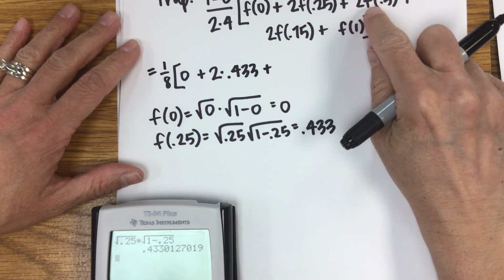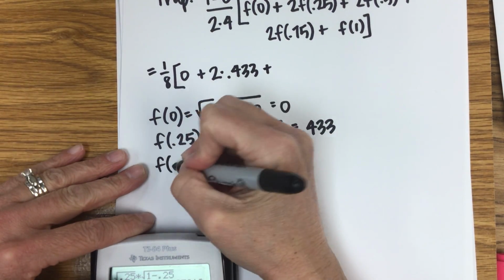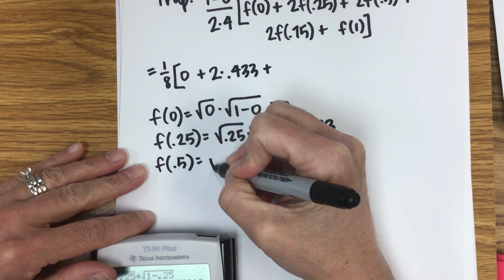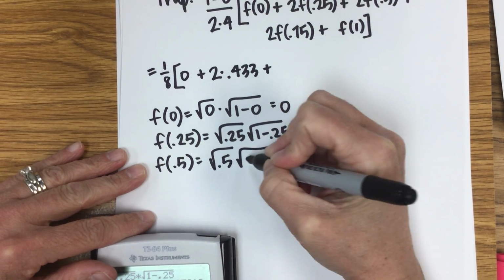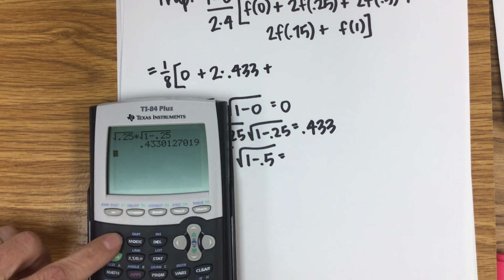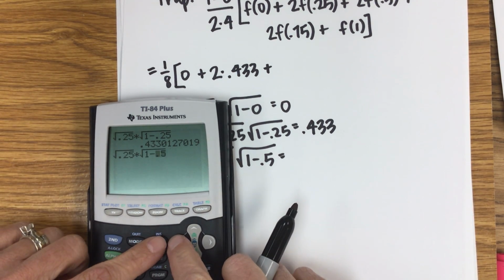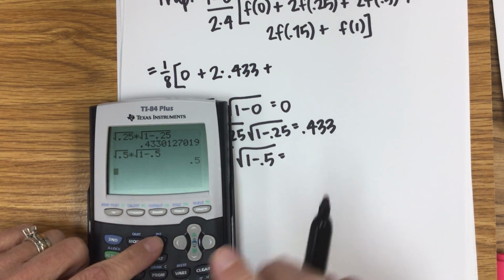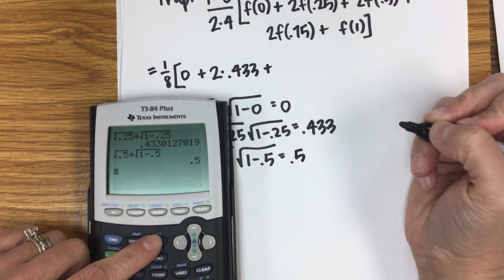plus. Now I need 2 times f of 0.5, so I need f of 0.5. So square root of 0.5 and square root of 1 minus 0.5. And that's just a plain old 0.5. Great.